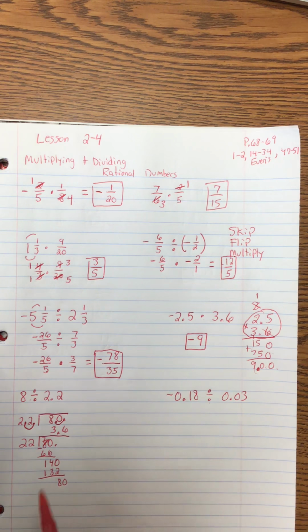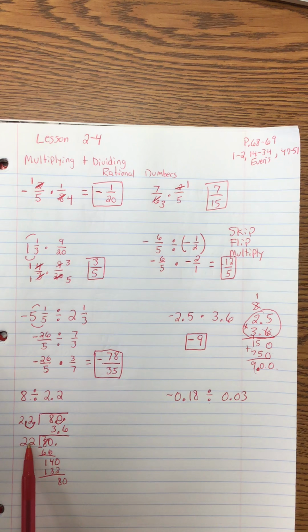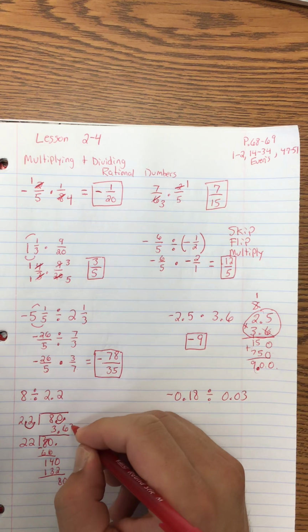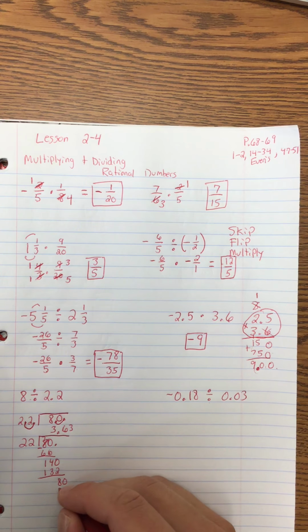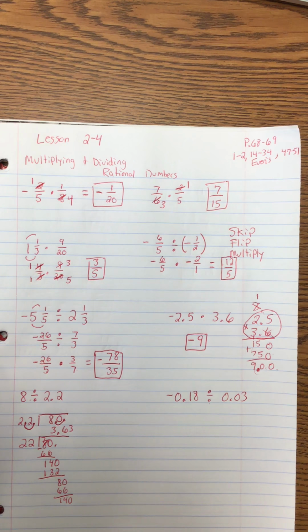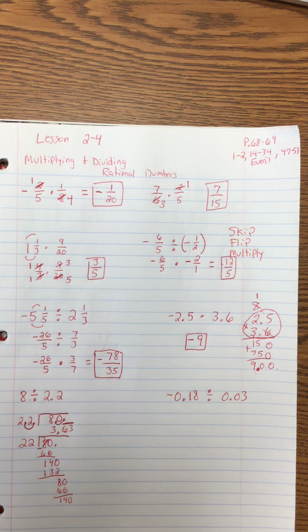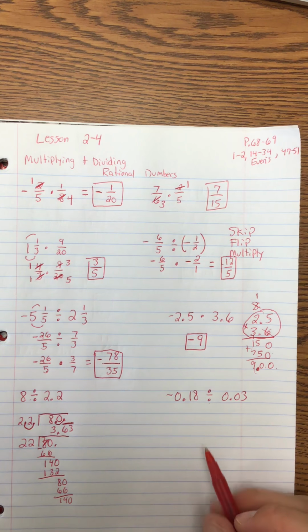Now, we need to ask ourselves, how many times does 22 go into 80? Well, we already asked ourselves that: 3 times. 66. That pattern is going to continue. All right. So it's going to be 3.63 repeating.